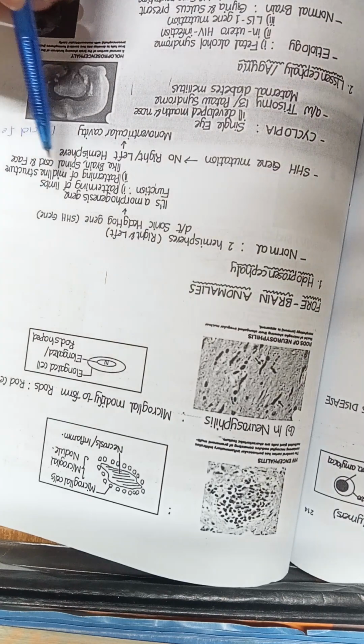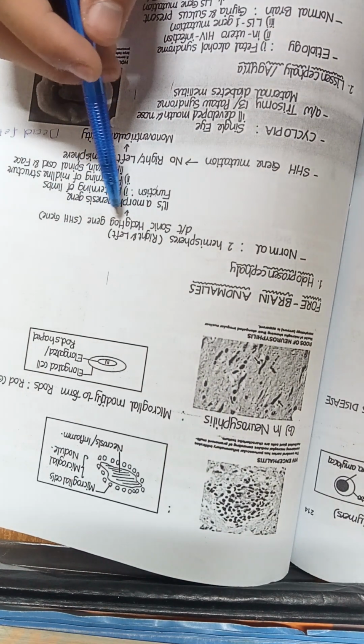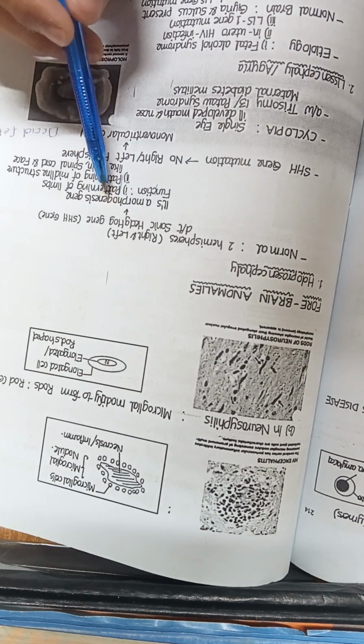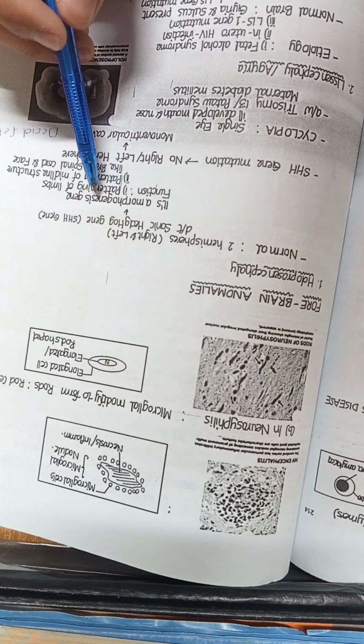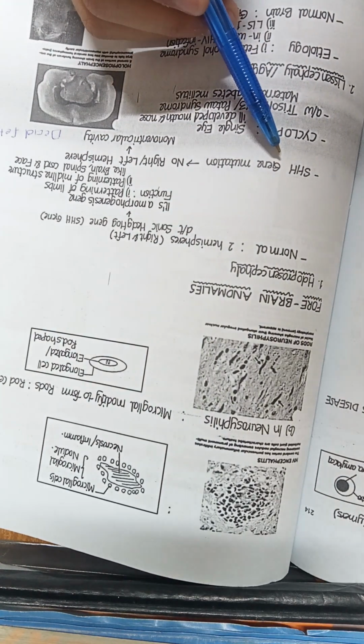But when there is a mutation in this gene, the morphogenesis is disturbed. So there is no right and left hemisphere.